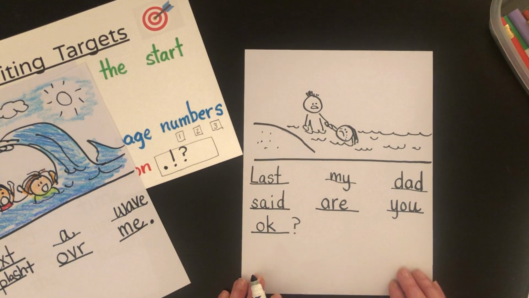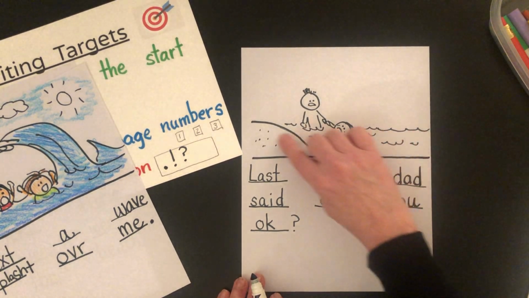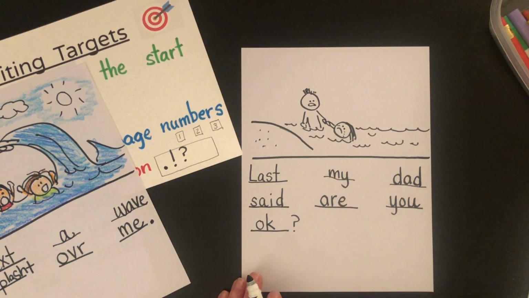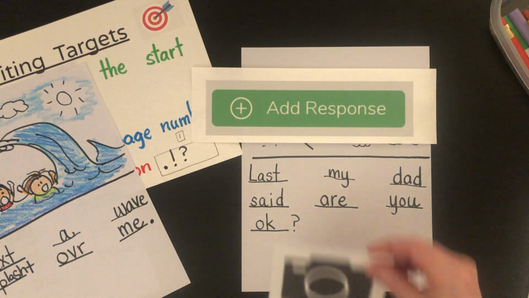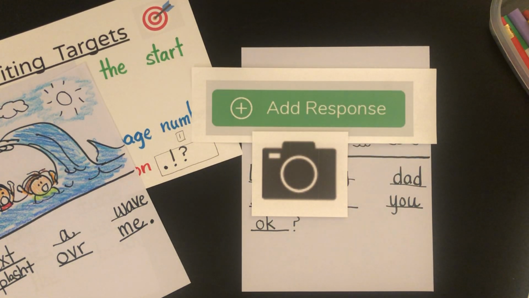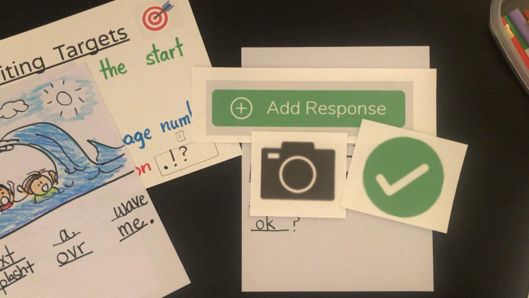When you're finished rereading your piece, go back and color your illustration. Then you will need to press Add Response, and you'll take a picture of the ending to your story, and then you will press Check.